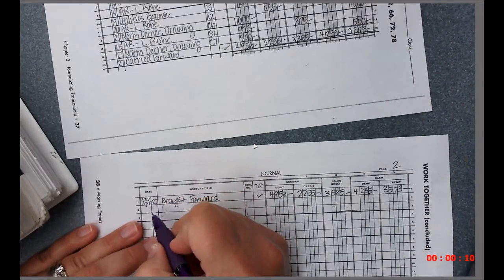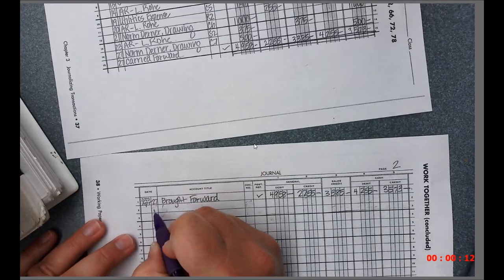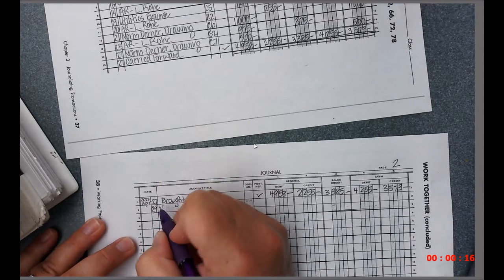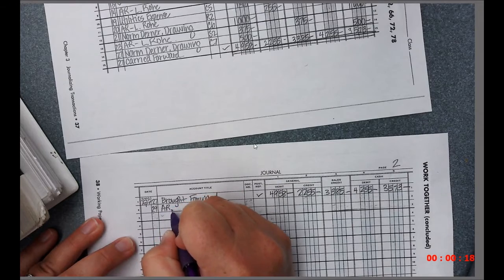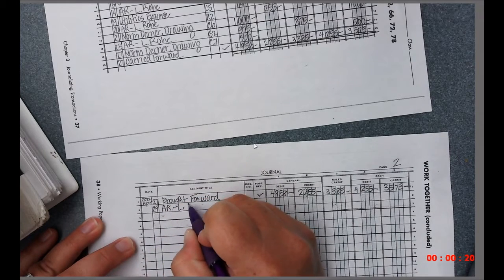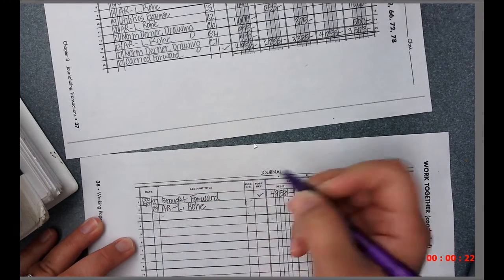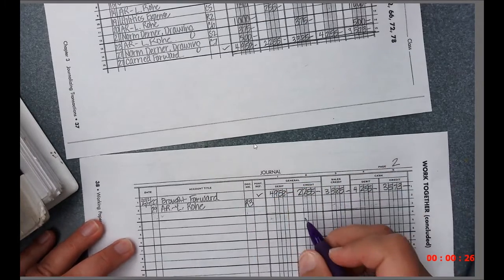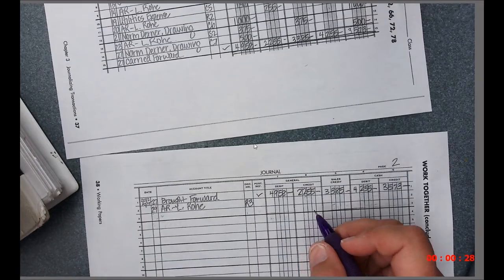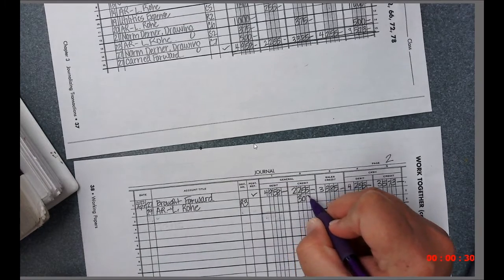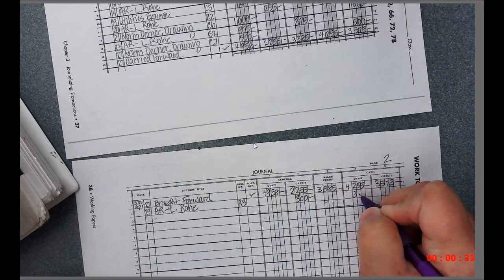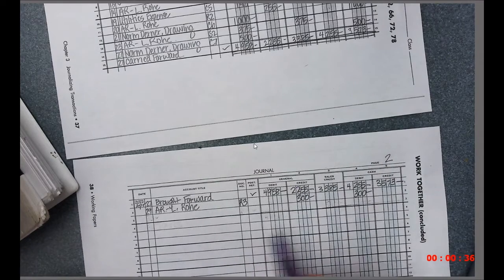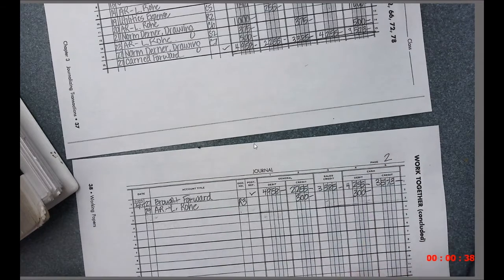Okay, so I'm looking at the 29th, and we have received cash on account. So we're going to have A R L row. This is going to be receipt number 3, and it's for the amount of $300. Okay, so we have general credit and then cash debit.